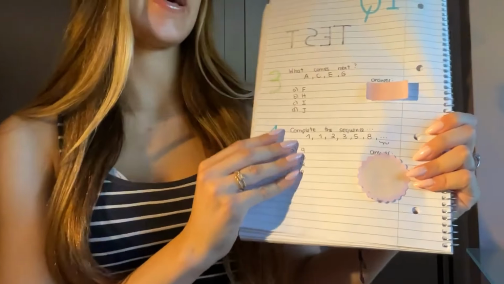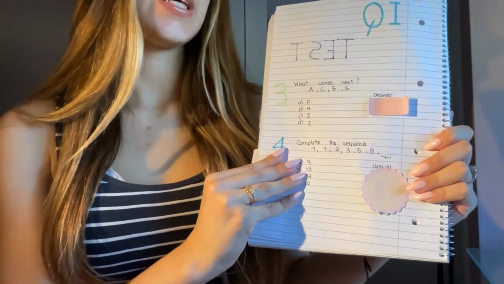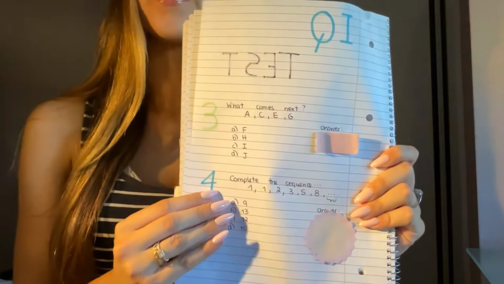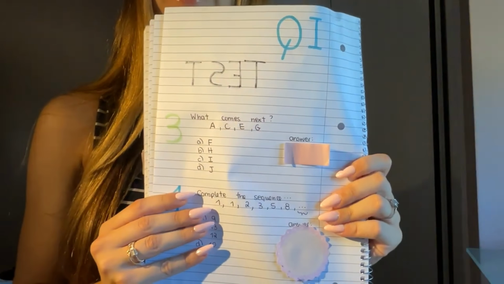Option A, letter F. Option B, letter H. Option C, letter I. Or option D, letter J. Are you ready to reveal?